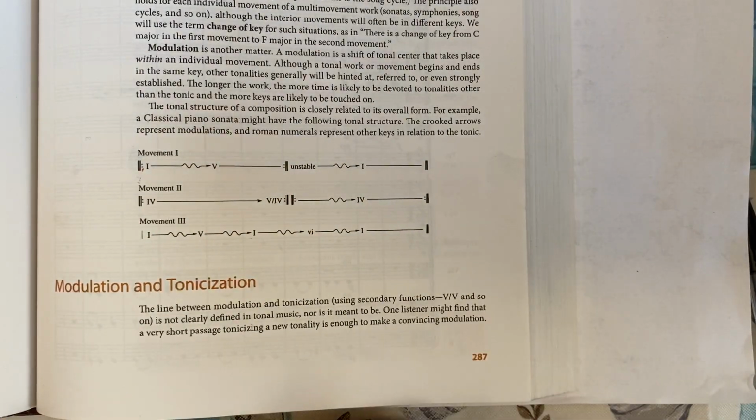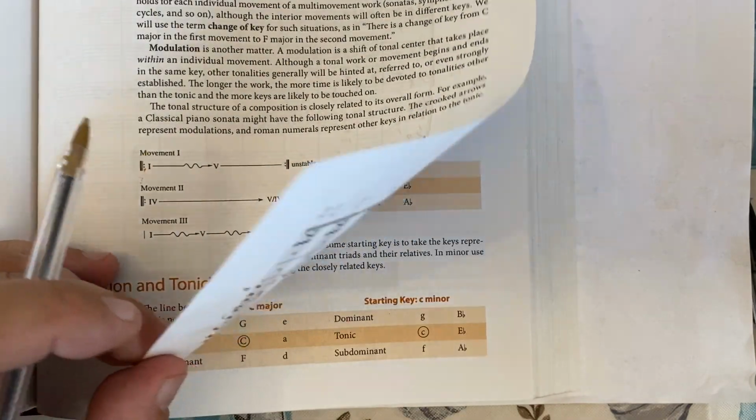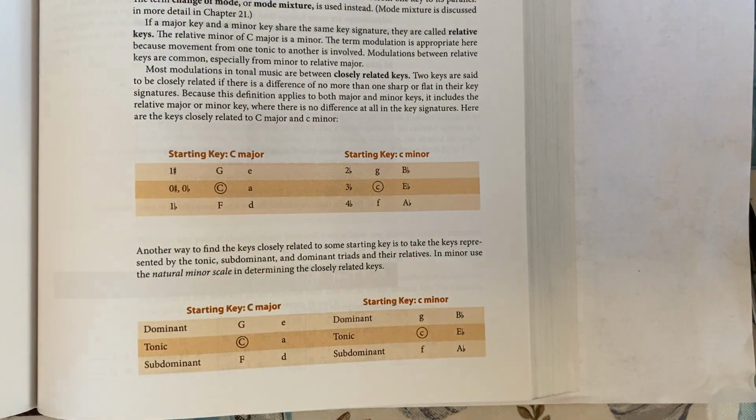Did we cadence in the new key that we changed to? And does the post-cadence not immediately return to the original tonic key, the home key of the piece? Probably a modulation. However, there'll be gray zones where we're like, I don't know. Okay.